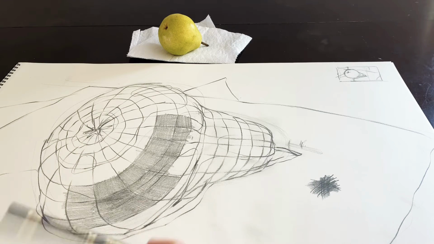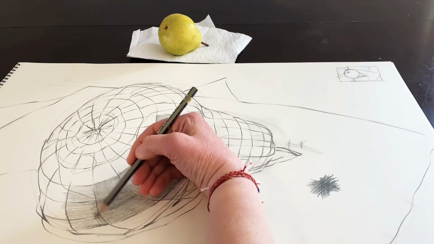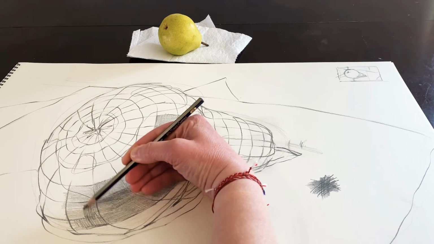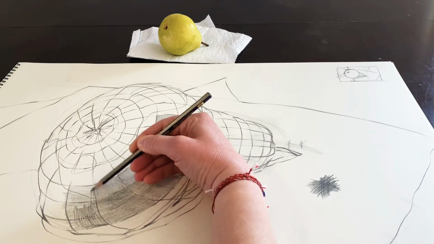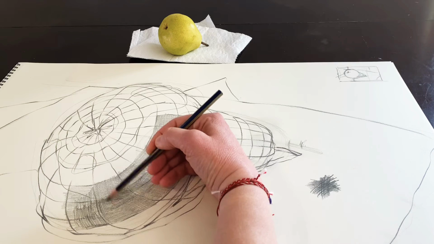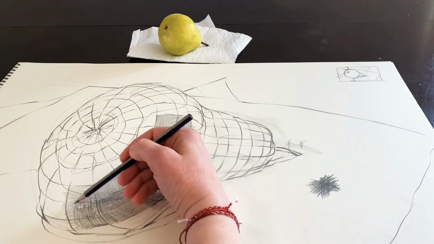And let's just switch to a 4B pencil so you guys see what happens when I use a darker or a softer pencil still, which is also going to be darker. And then let's go to a 6B just so you guys can see the difference between that as well.